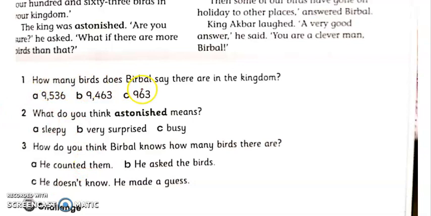How many birds does Birbal say there are in the kingdom? Answers are here in the story, so you will read it carefully and then you will circle the correct answer here, A, B, C, the correct option. So it's very easy.